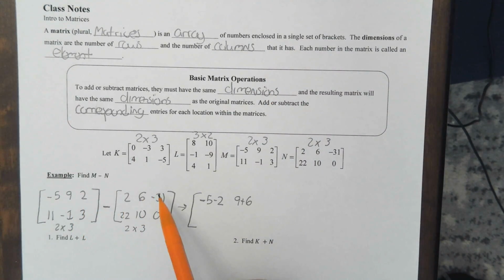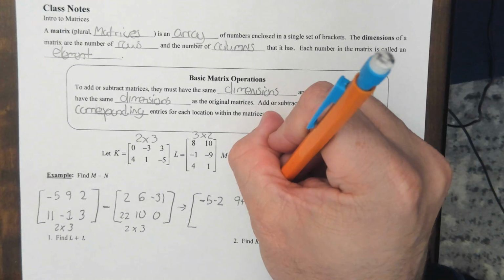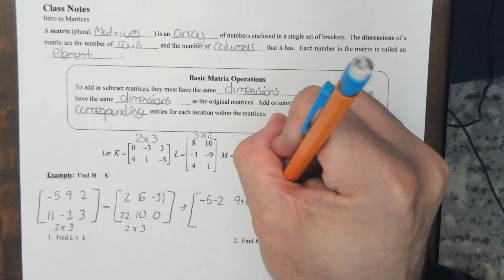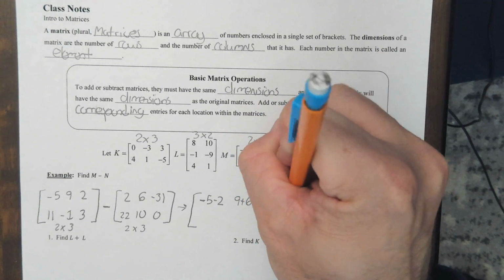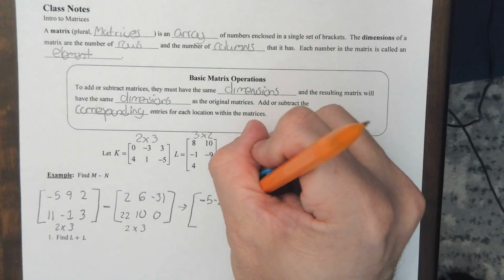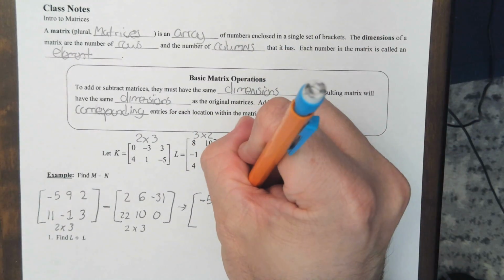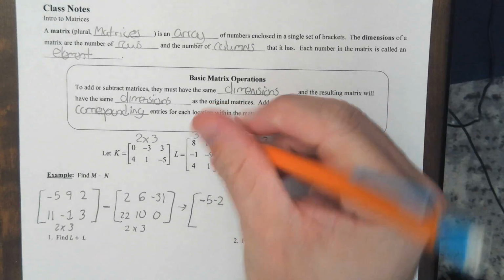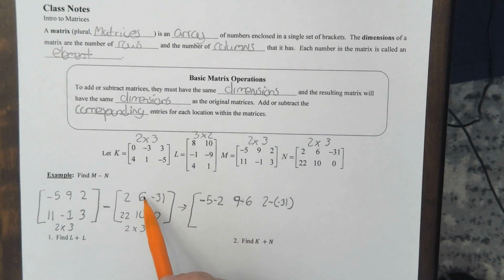And then this 2 and this negative 31 are in the same spot, so we're going to do 2 minus a negative 31. I apologize, guys. That should be a 9 minus 6. Sorry. 9 minus 6. 2 minus, and then that's already a negative 31. So the reason why I put that in parentheses is to make sure you understand negative times negative gives you a positive.